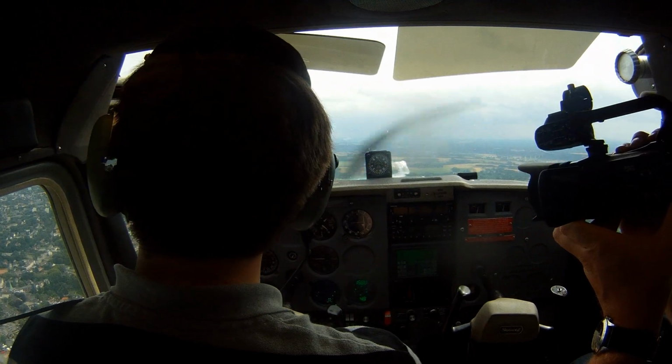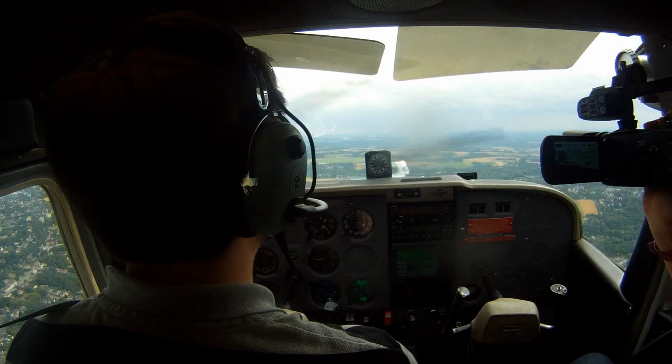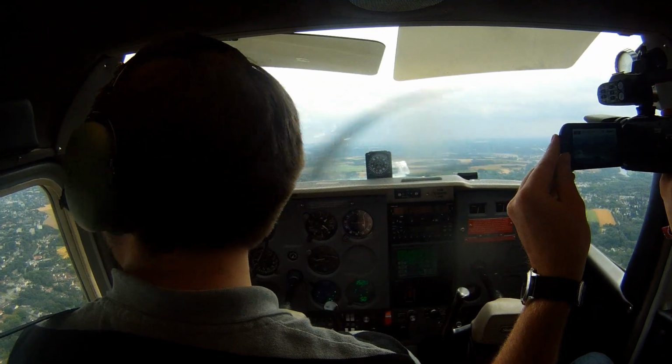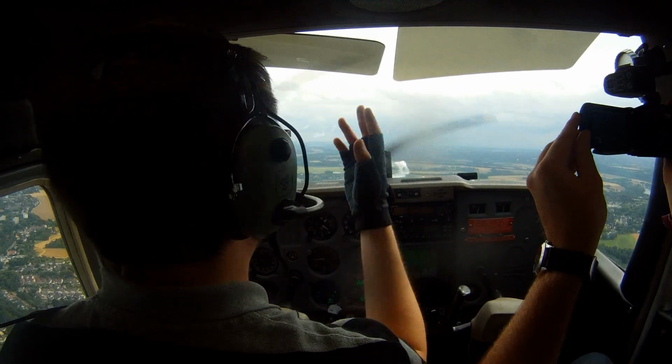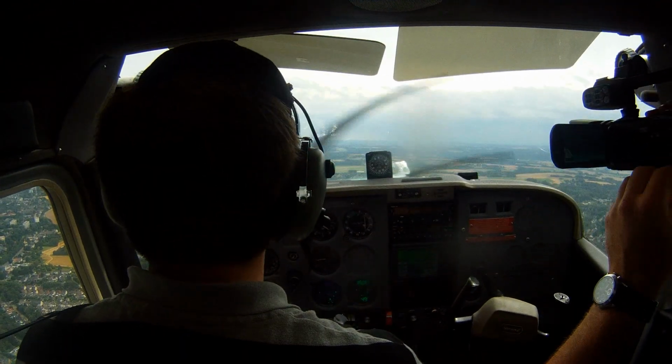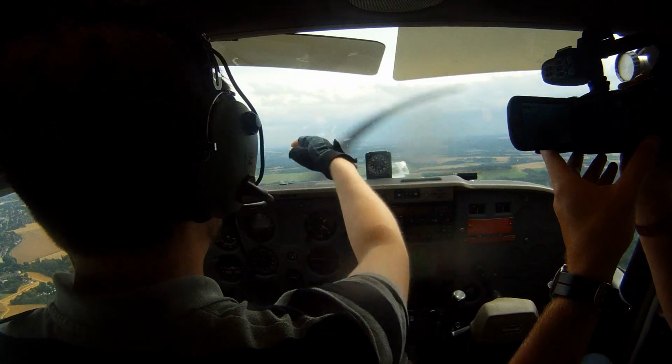Just a little bit of turbulence, but not really much or nothing of concern. So it's a really smooth day to fly, smooth air and clear skies. Just an overcast at approximately flight level 80. And the aerodrome is now just directly ahead of us.